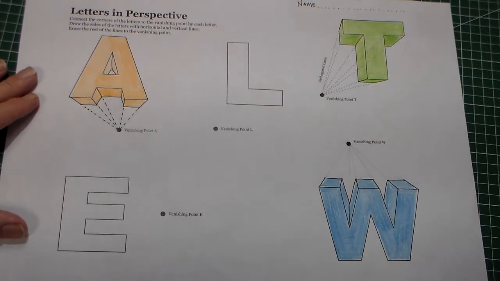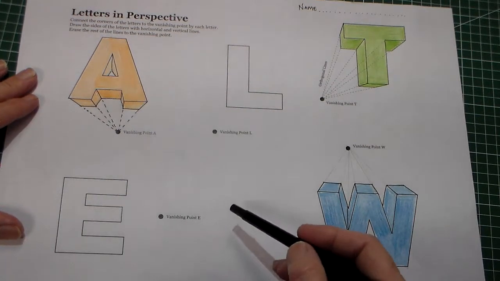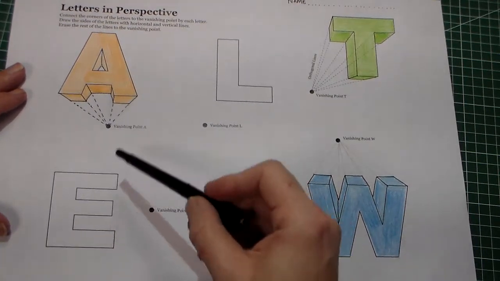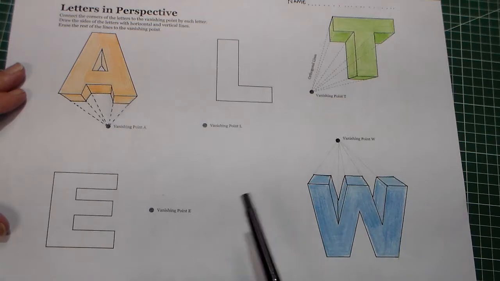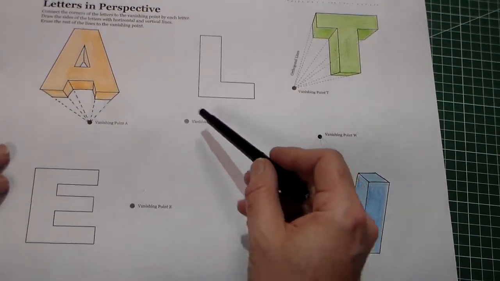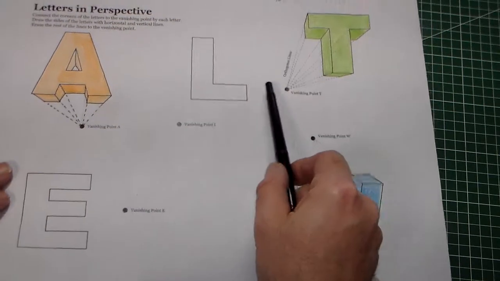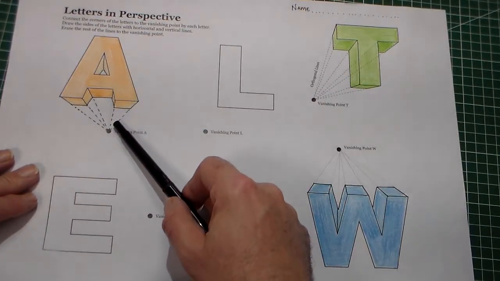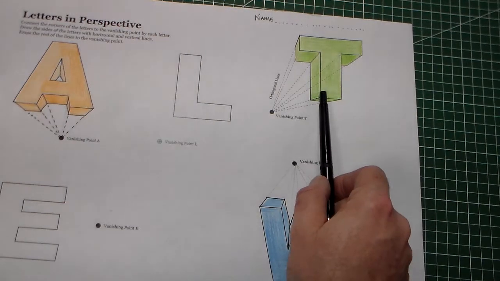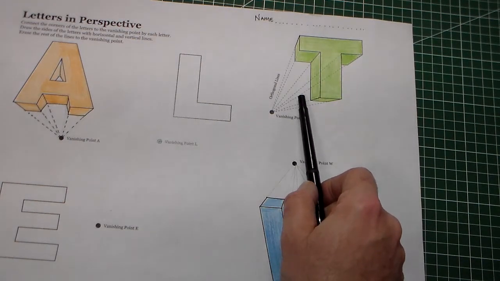Okay, we're just going to have a quick look at this 1-point perspective letters sheet. So I've got a simple letters sheet with 5 letters here, and we're going to try and draw them from 2D into a kind of 3D using a 1-point perspective. So the first letter here has been done for you.